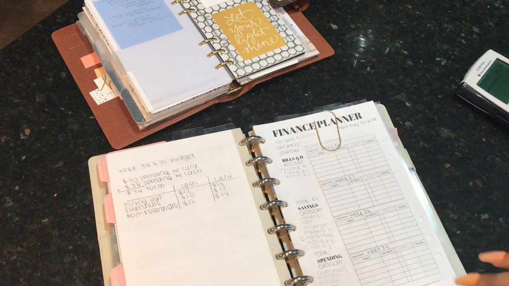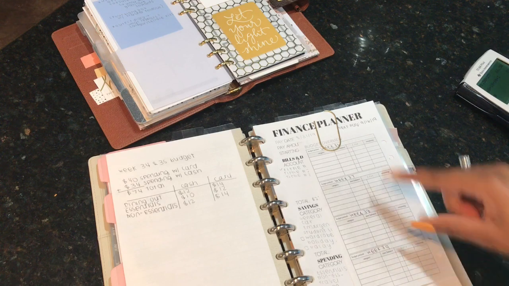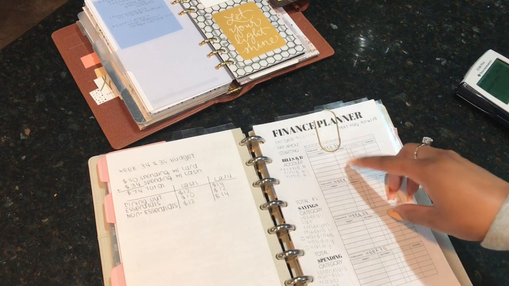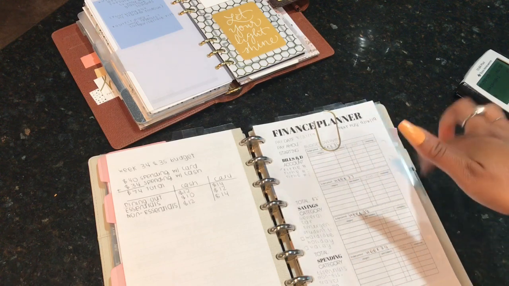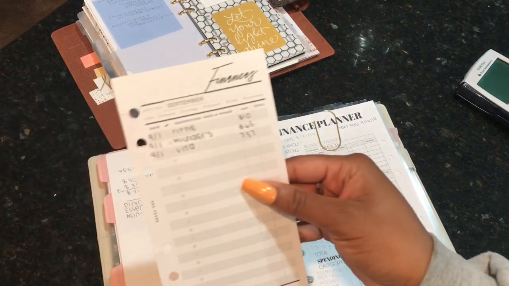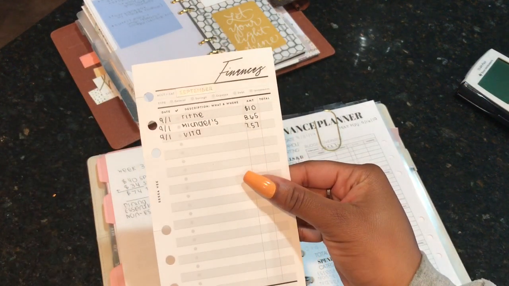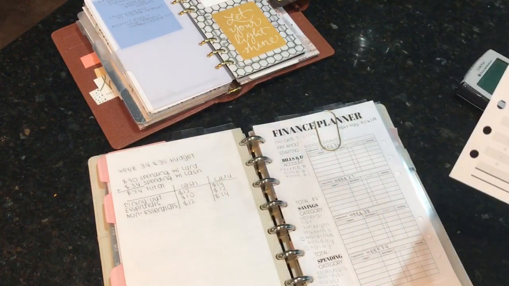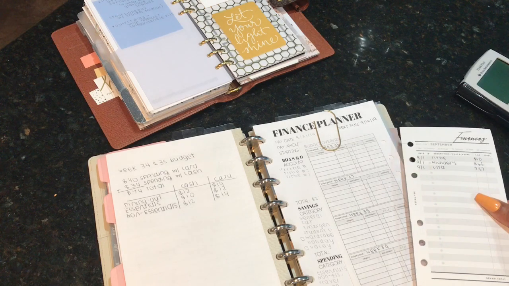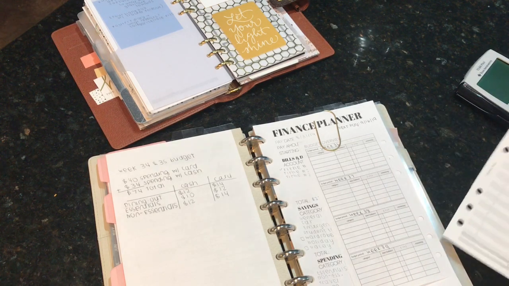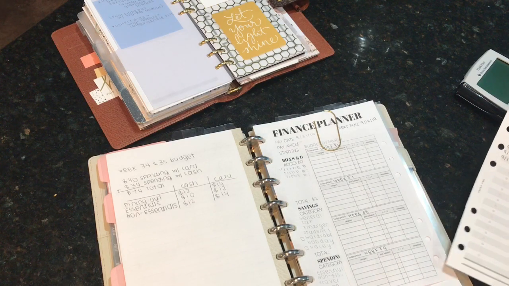And then a couple of other finance things to set up for the month is my little budget overview. I'll be filling this out for the week, and this is how I keep track of what budgets I set for myself. And then I also set up a finance sheet. This is where I keep track of literally all my expenses. So these two go together pretty well, and that's actually all I need for the month.